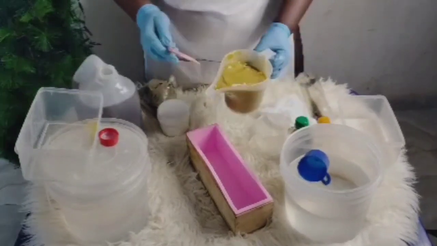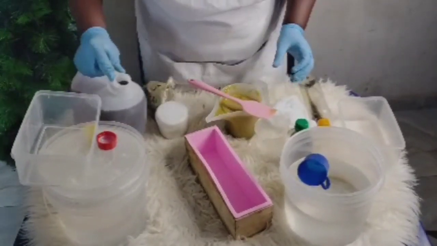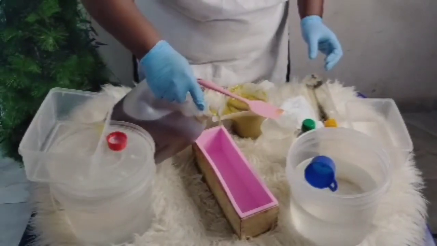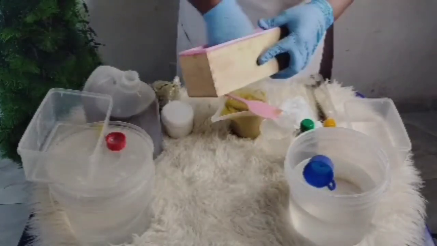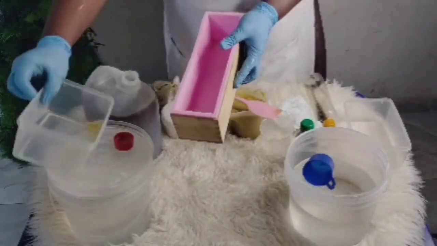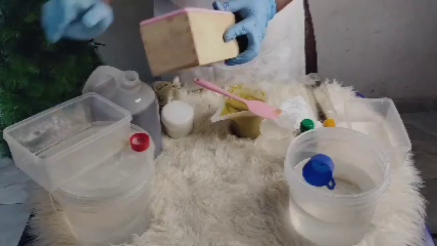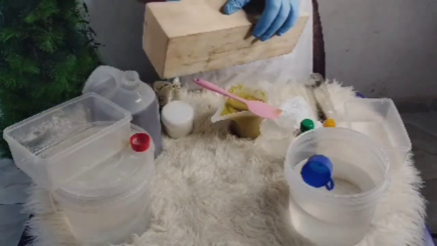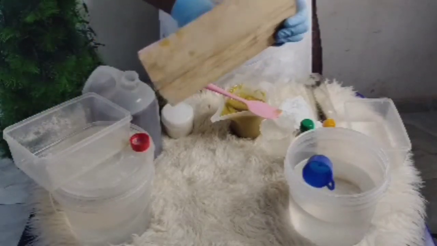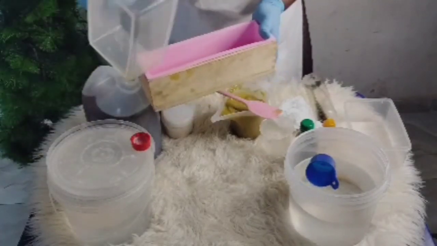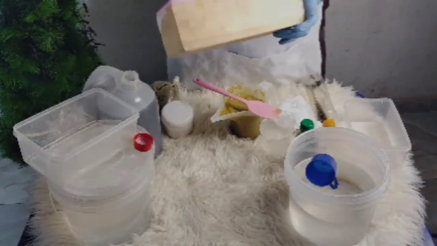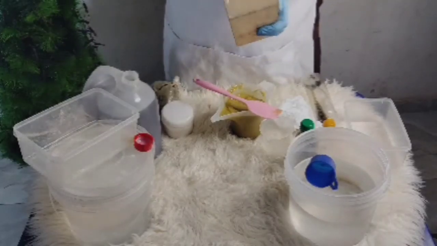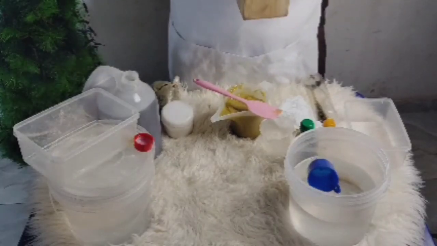I usually like to add a little oil into my silicone mold, even though it's not compulsory. Adding oil into a silicone mold is not as compulsory as with other containers, but I still sometimes like to add it so that by the time I want to remove the soap, the texture of the silicone mold already helps in removing it.